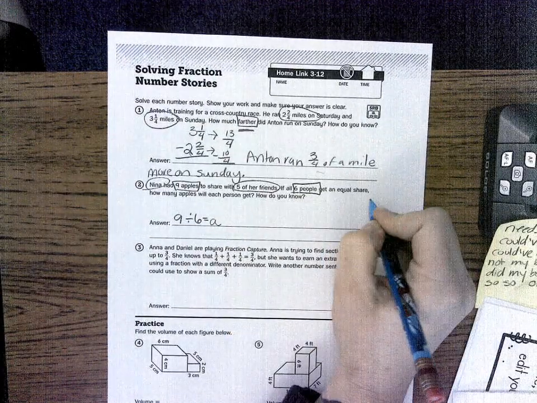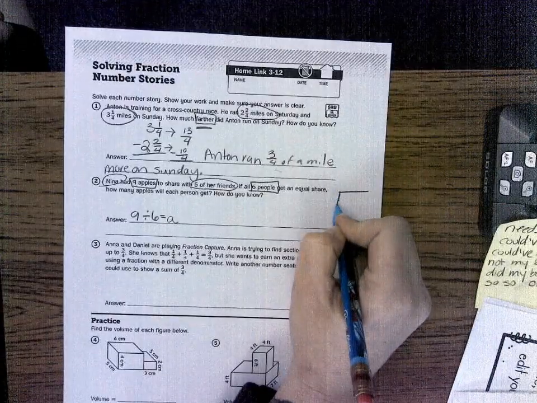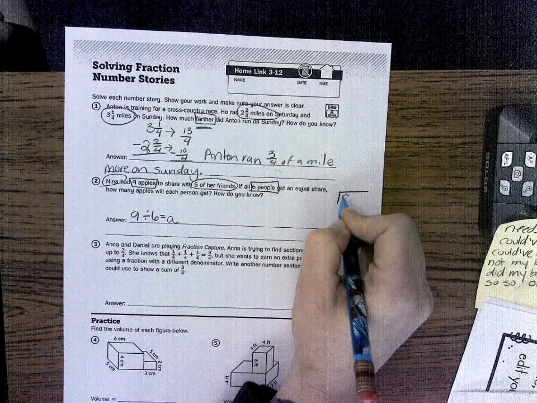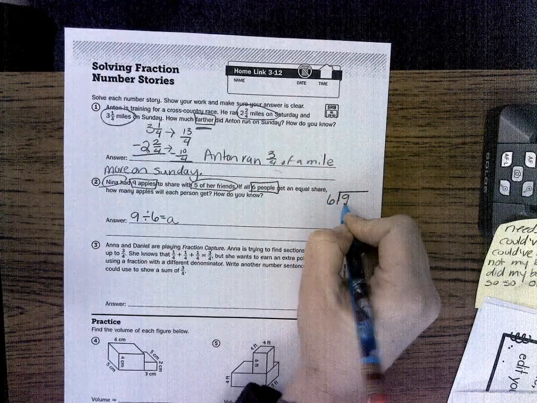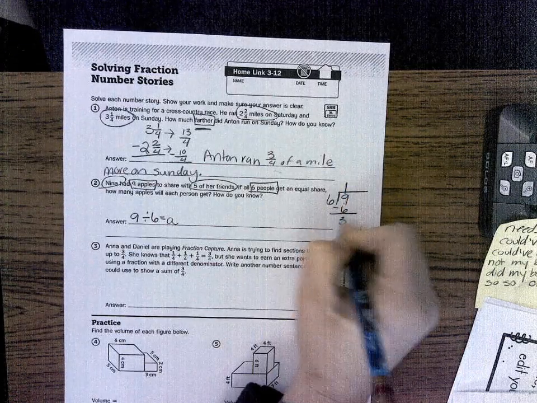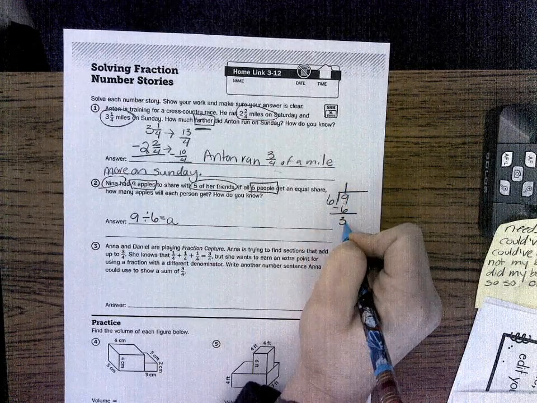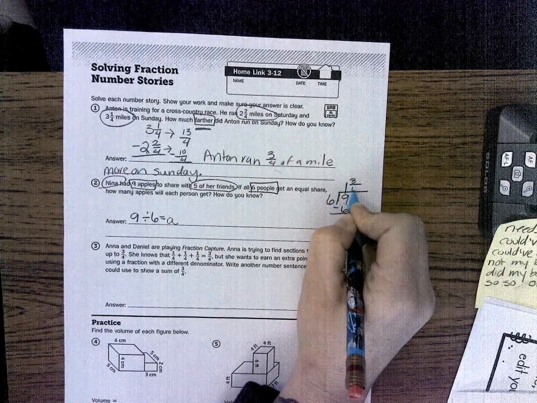So now I'm going to do some long division. And since it's food, we can split food, so I'm going to report my remainder as a fraction. 9 divided by 6. 6 goes into 9 one time. My remainder is 3. My remainder will become my numerator, and my denominator will stay the same.